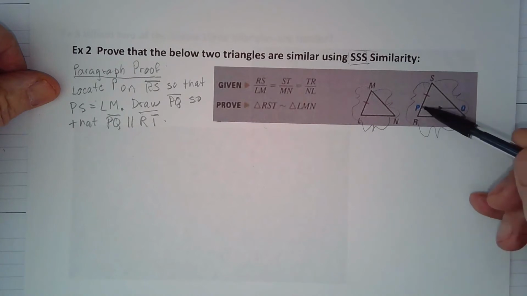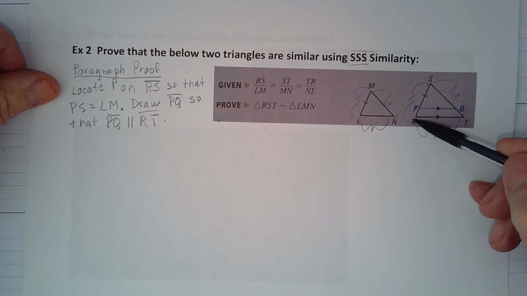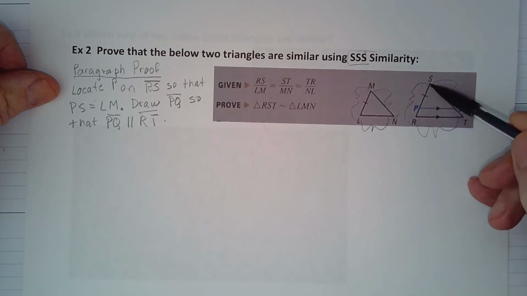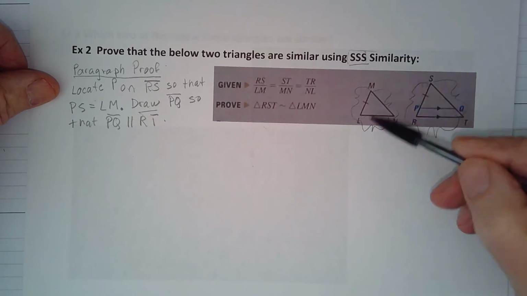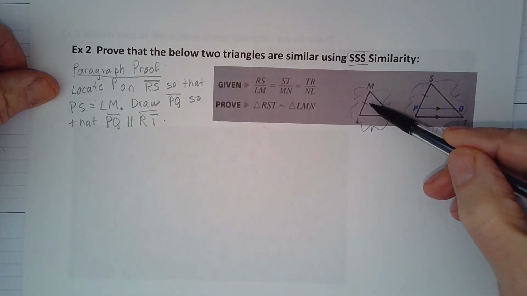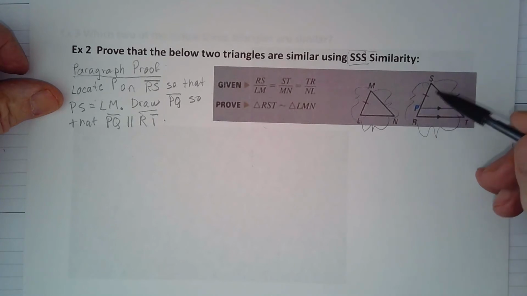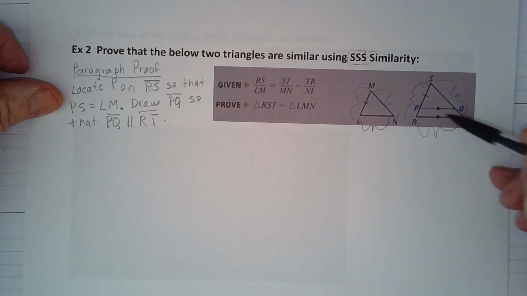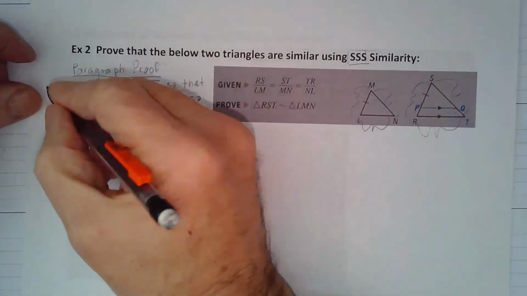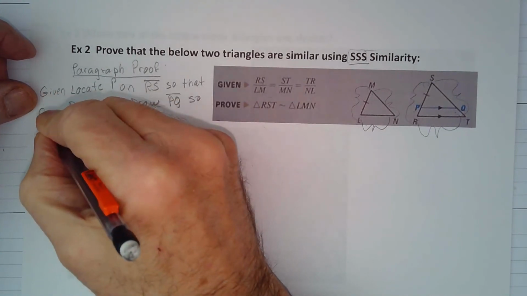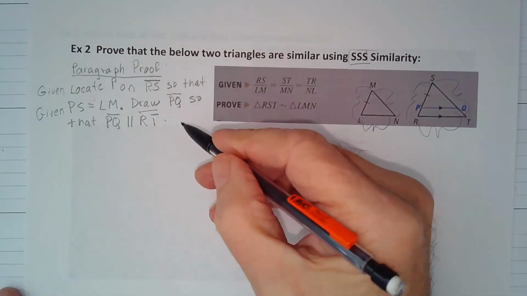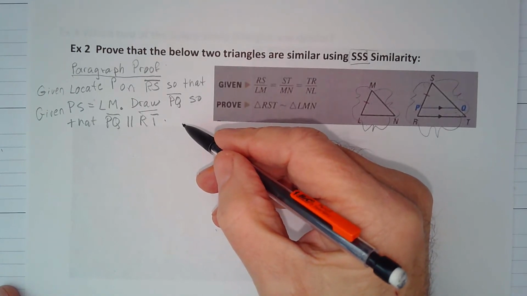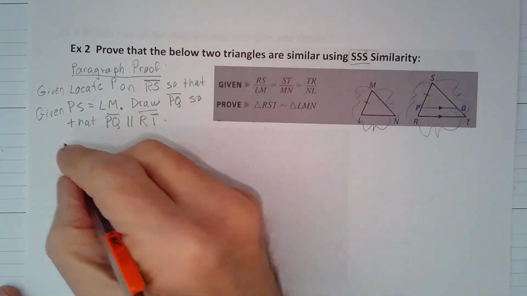So locate P on RS, here's RS, so that PS, this part here, equals LM. So PS here equals LM. Now we can see that there's a tick mark here and there's a tick mark there. So that's what they're showing us. Now draw PQ so that PQ is parallel to RT. Well, these are given. So these are really givens, right? We already have this information, so we can take this to the bank.